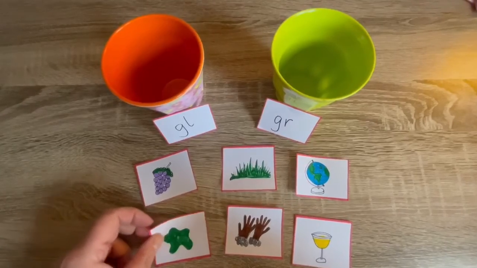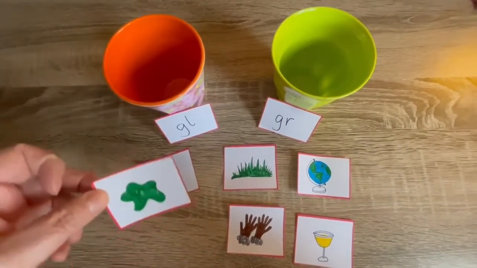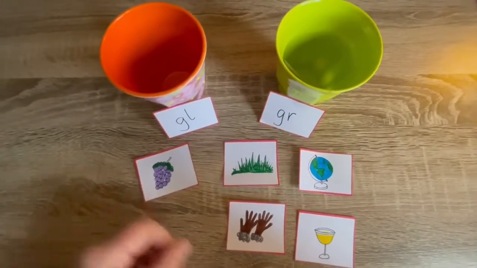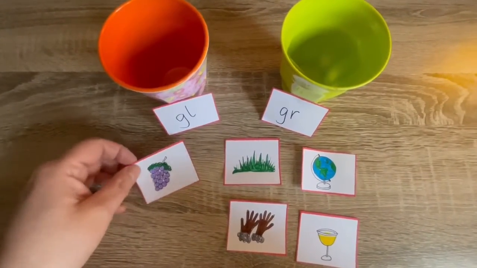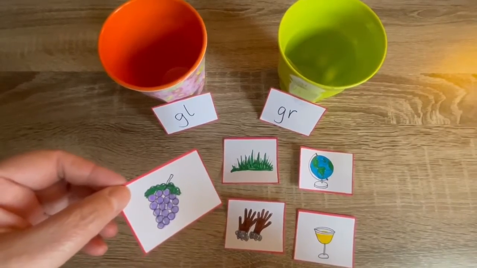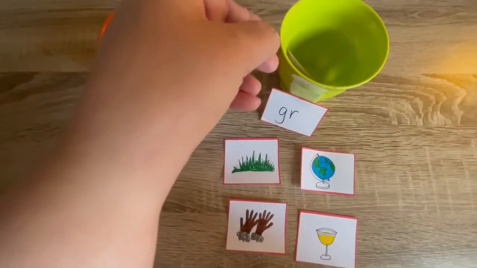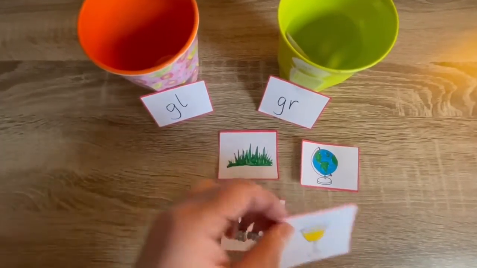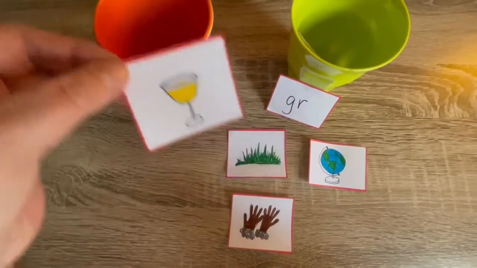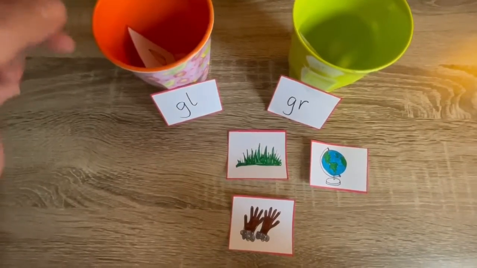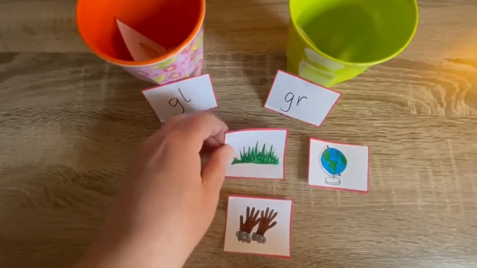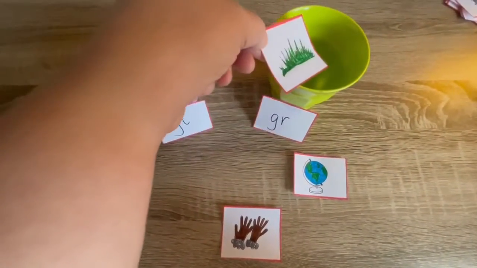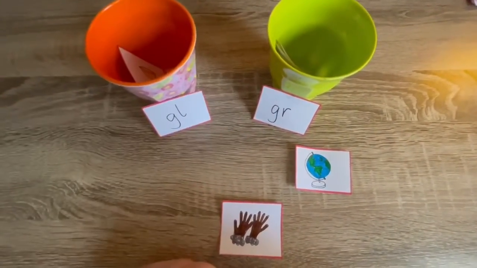Ask your child to identify what they see in the little pictures. Green, that goes in the gr container. Grapes, they go in the gr container. Now we have glass, gl, in the gl container. Now we have grass, gr, in the gr container.